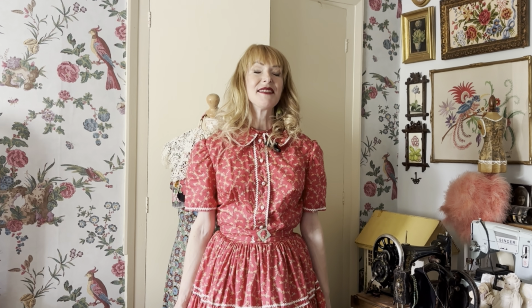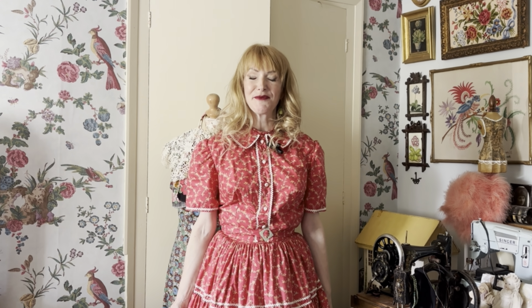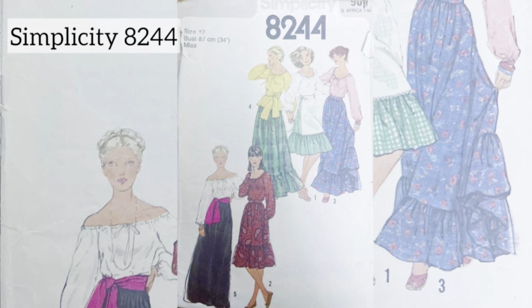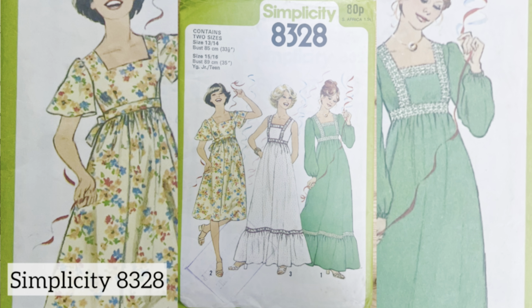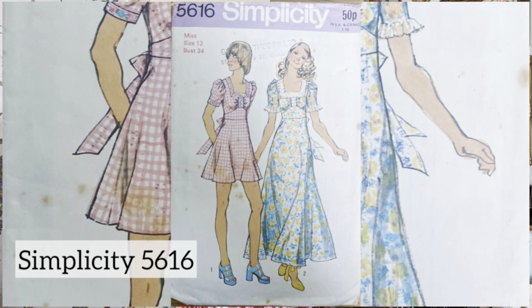And into the 1970s, something completely different again. The peasant dress. This was relaxed, bohemian and super comfortable. It featured flowing skirts, billowy sleeves and earthy colours. Patterns for the peasant dress have a loose, free-flowing fit, and fabrics such as cotton and lightweight linen are perfect for this bohemian and feminine style.